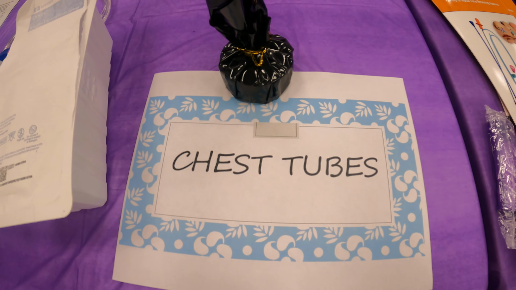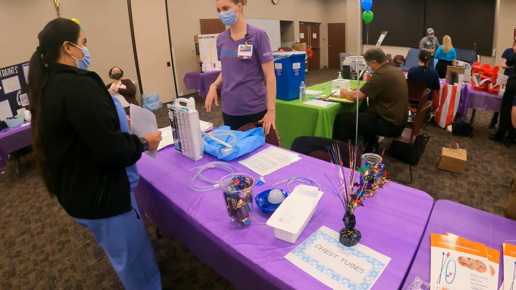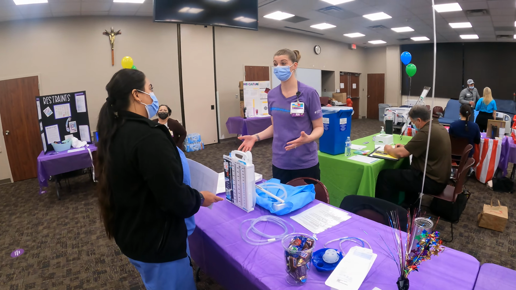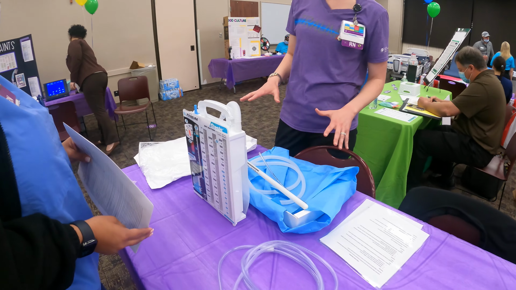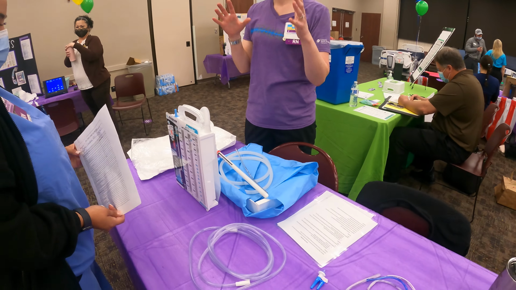How familiar are you with chest tubes? I'll say pretty familiar. You've worked here a long time. I set them up. Okay. So the main things that you really need to be focused on are the orders, right?